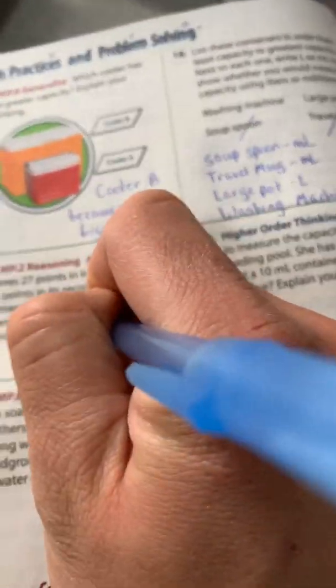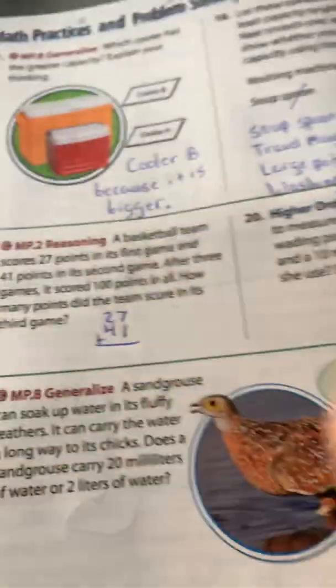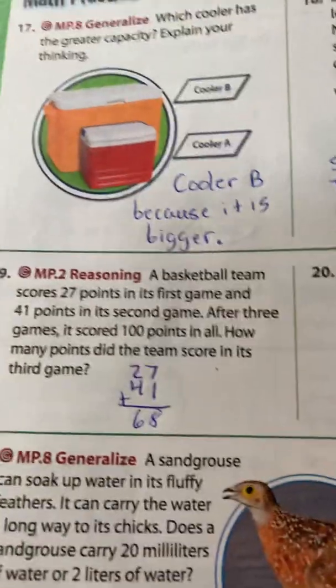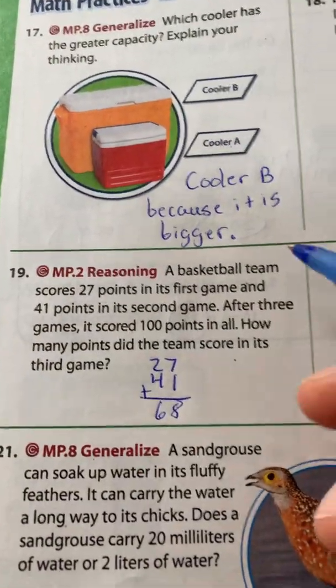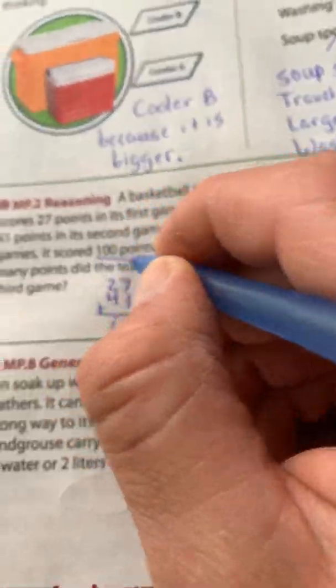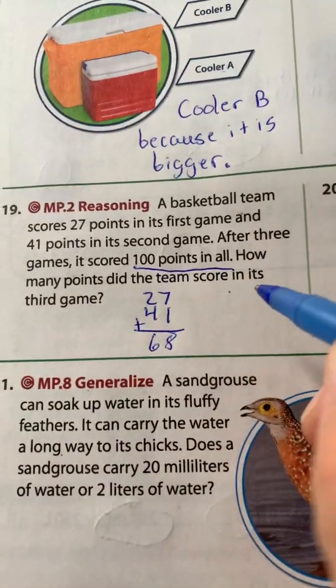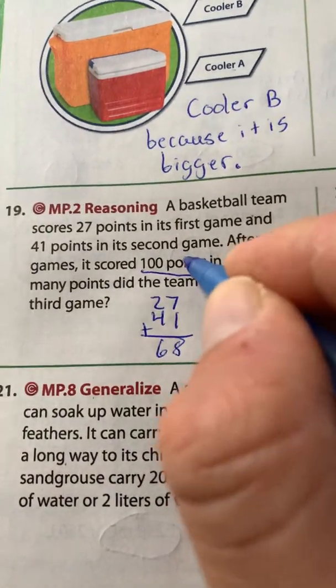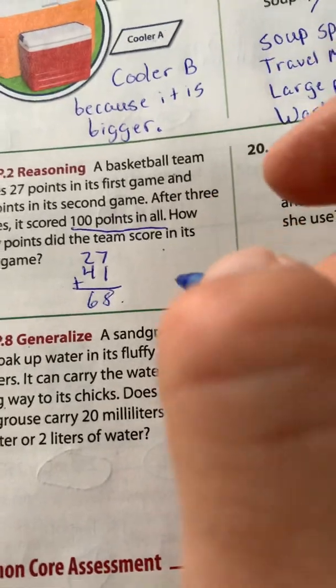All right, so we know it scored 27 and 41 in its first 2 games. So we have to add those 2 up. We add them up and we get 68. Are we done? No, it's a 2-step problem. They scored 100 points in all. So we have to do what with 68 there?